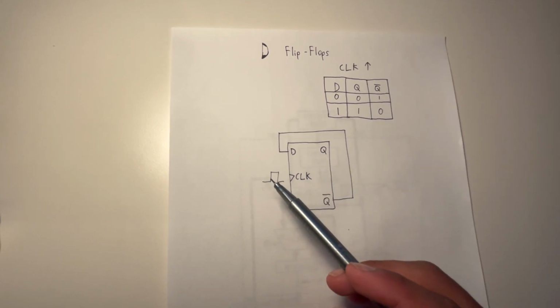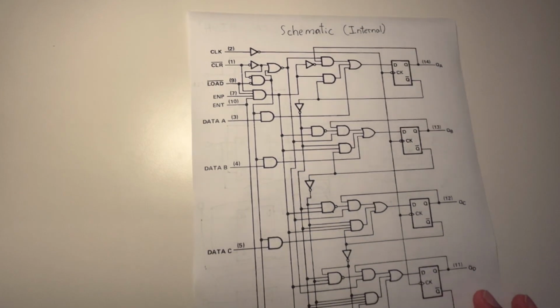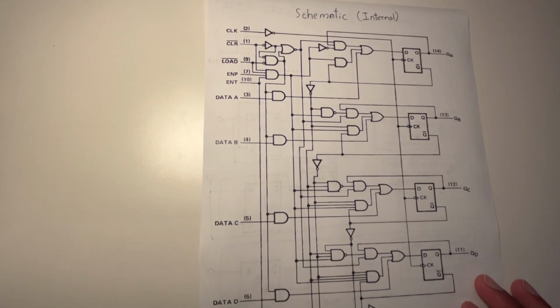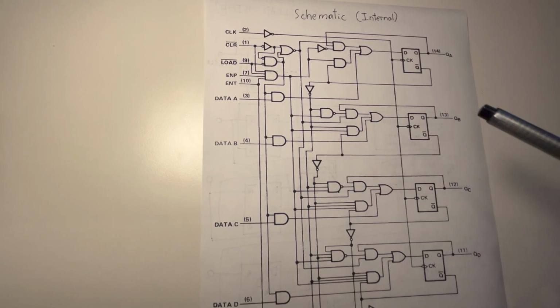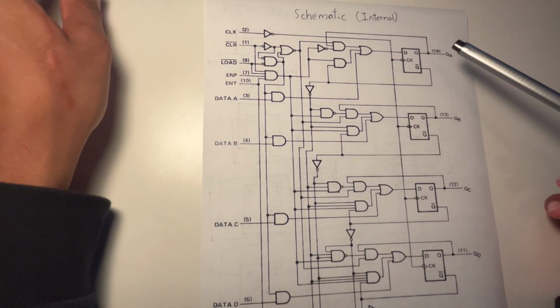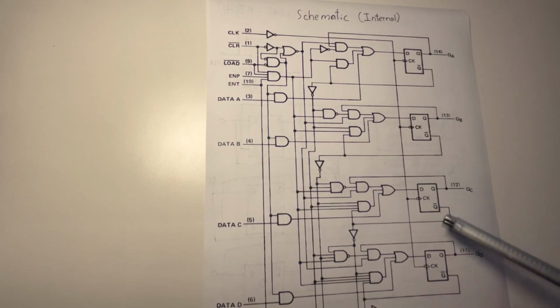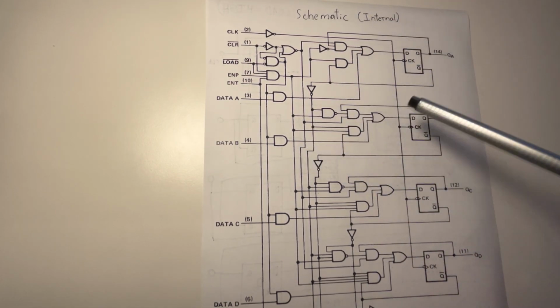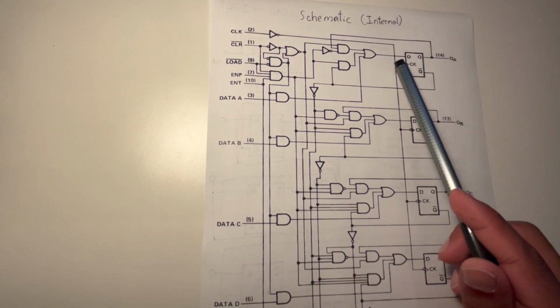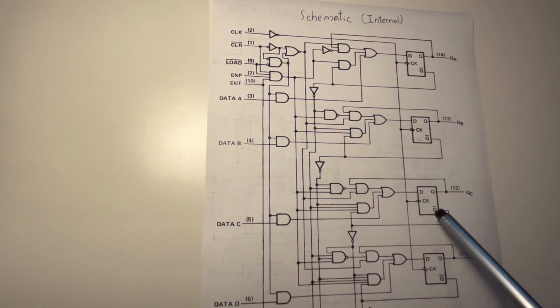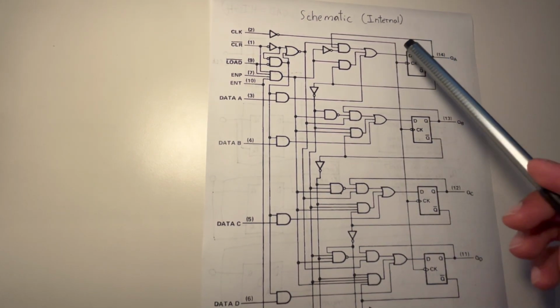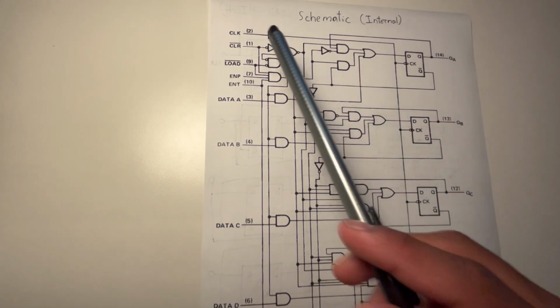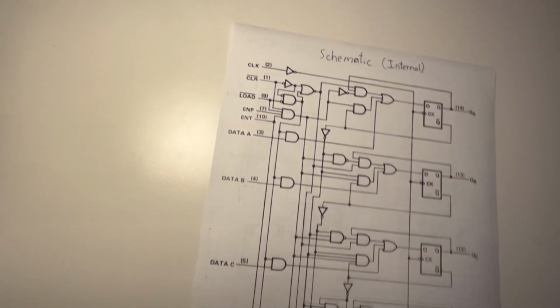So to understand how the program counter chip works, here's the internal schematic of all its logic directly from its datasheet. It looks like a lot, but as we can see, there are 4 D flip-flops, and they're all interconnected using combinational logic. But most importantly, all the clocks are linked together, which means they have a common clock source, which comes from our 555.